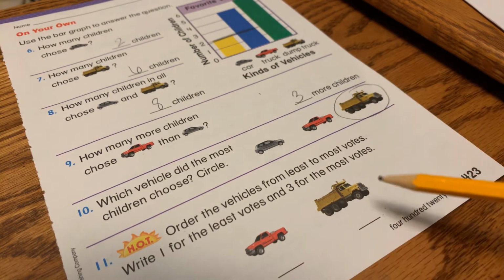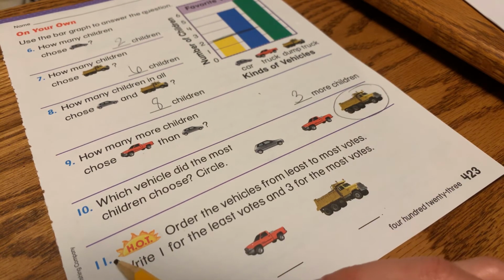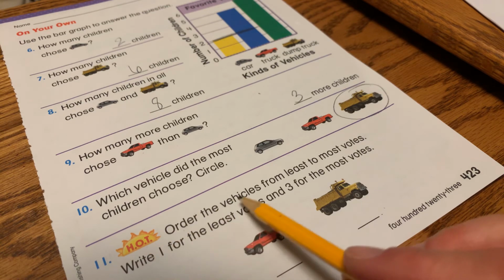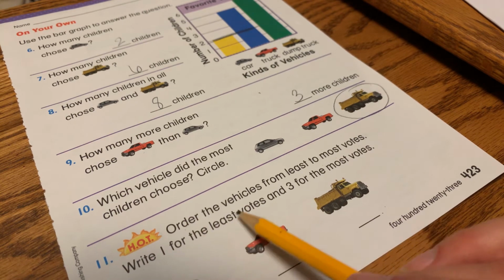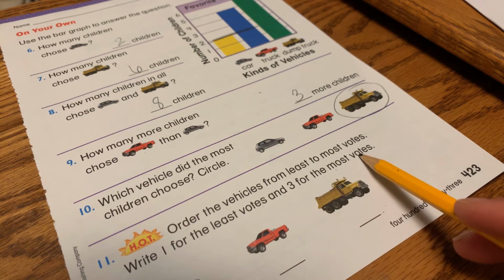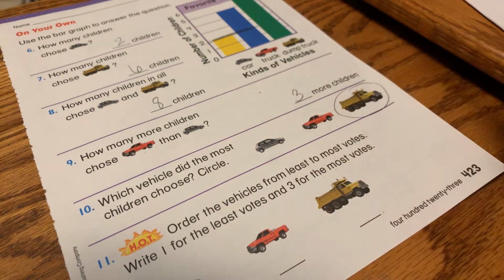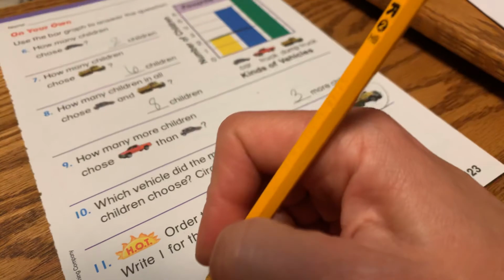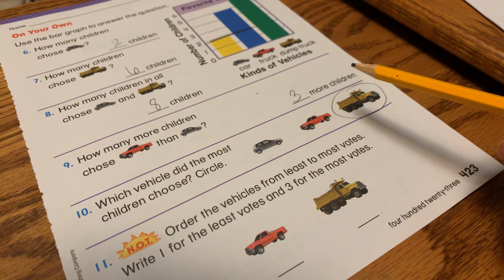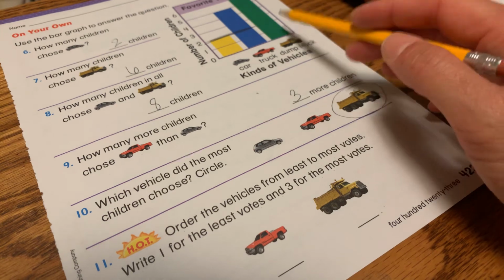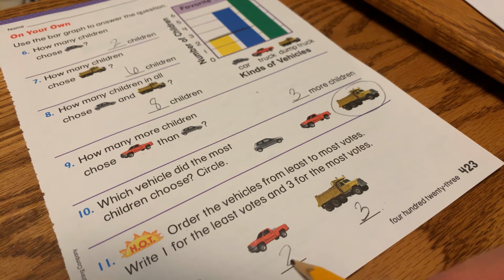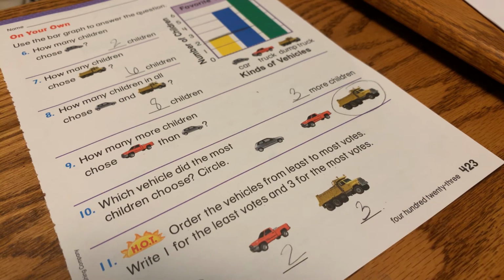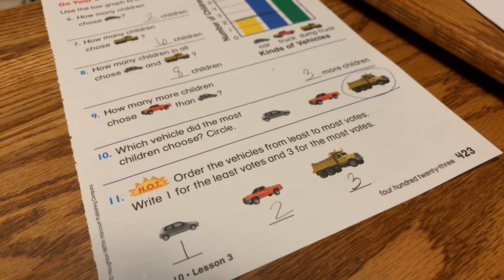Good, dump truck. Let's try the hot problem today. Number 11, please read it with me. Order the vehicles from least to most votes. Write 1 for the least votes and 3 for the most votes. Which vehicle had the least votes? It was the car, so 1. Which had the most votes? Dump truck, 3. So what number would we put in the middle? Yes, 1, 2, 3. That's in order from the least votes to the greatest votes. Almost like saying first, second, third.